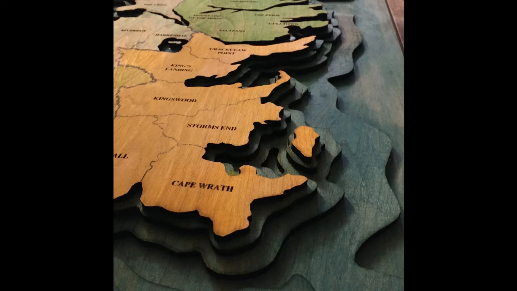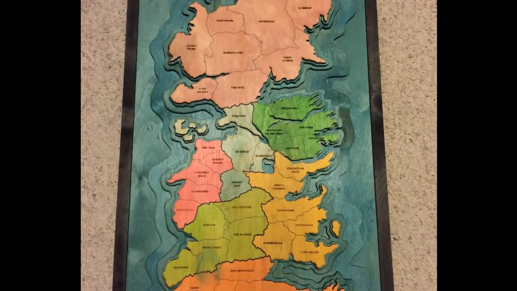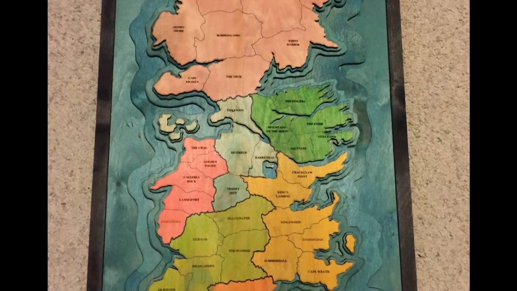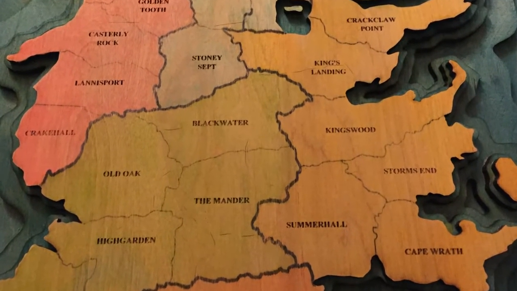The classic board game Risk is a game where 2 to 6 players manage troops across a map of the world and vie for global domination. In my Game of Thrones edition of Risk, the same exact rules apply as in the game, but the classic territories have been replaced with familiar regions throughout Westeros.